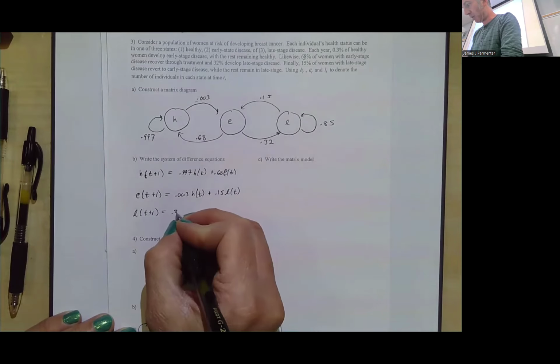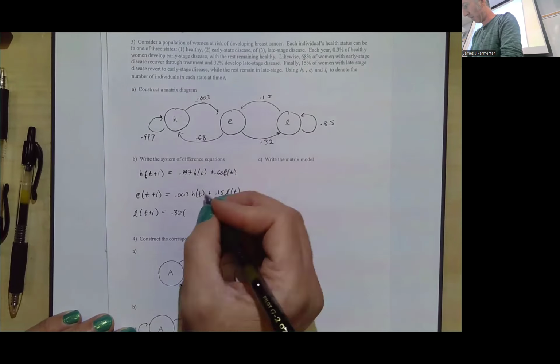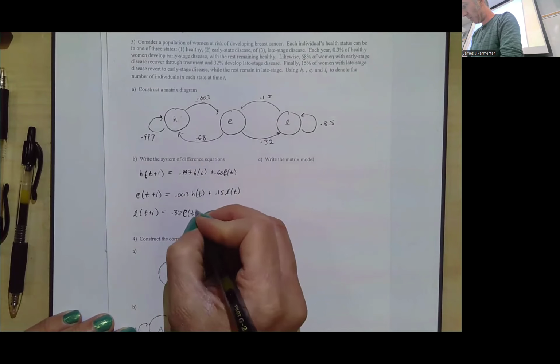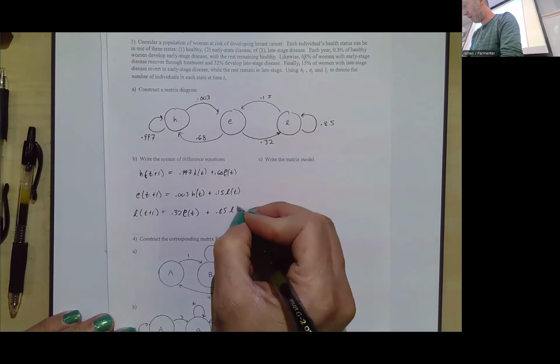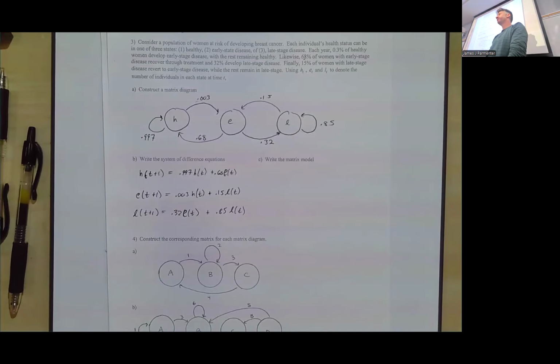So 0.32 times the arrow coming from the E, plus 0.85 times L itself. Someone asks: subtract whatever comes out? It's a good question, I like that question, but no, we do not have to subtract everything out, because when we're writing the matrix, well, fine, let's write the matrix and see that.